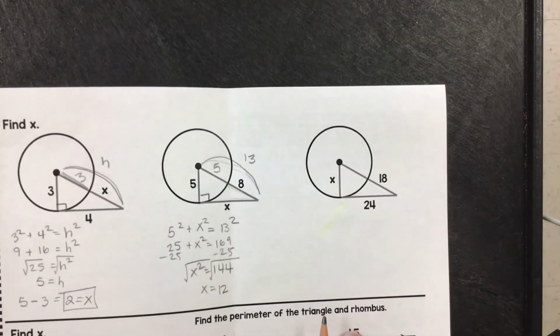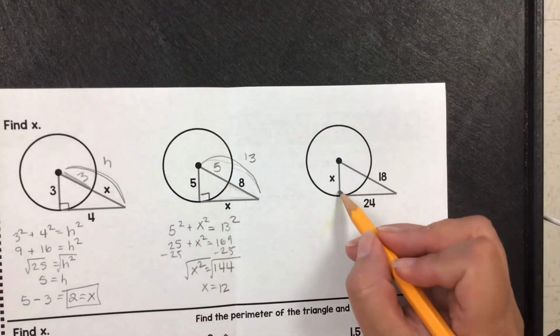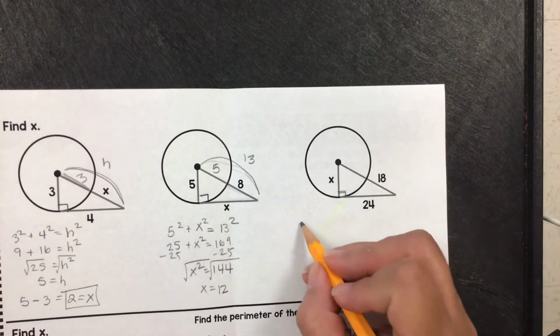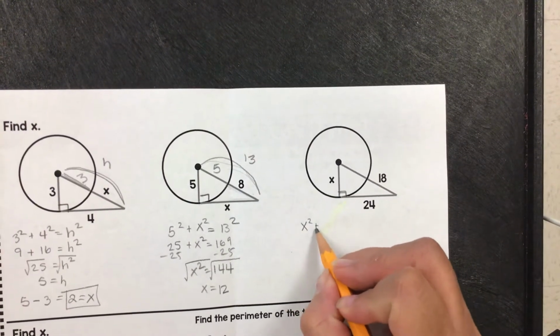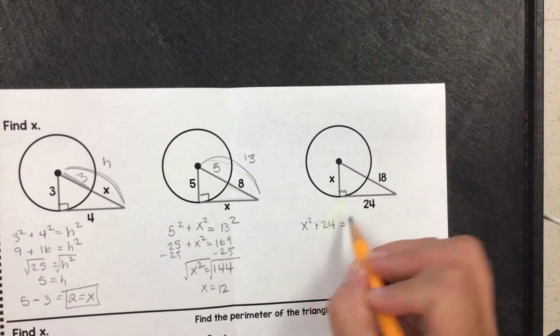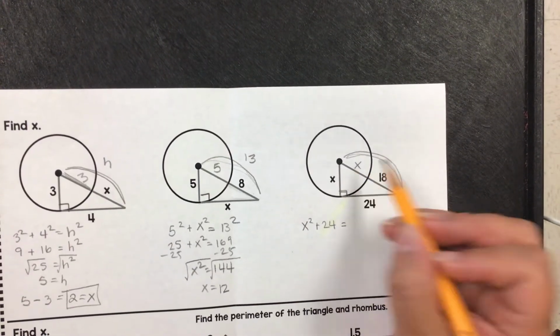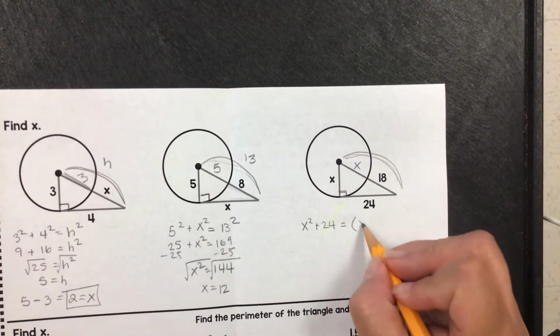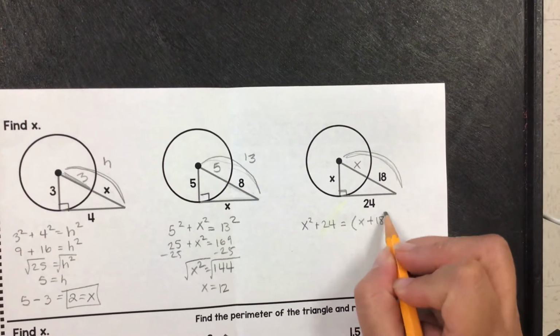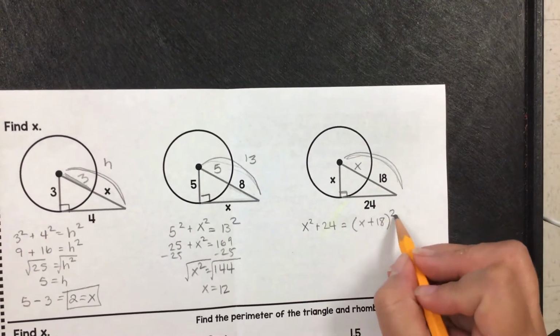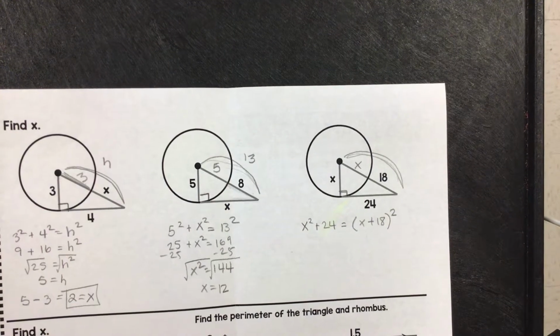Next one. So because it is a tangent, that's 90 degrees. X squared plus 24 squared is equal to, and then this whole thing is the hypotenuse. This length would be x, making x plus 18 squared the hypotenuse.